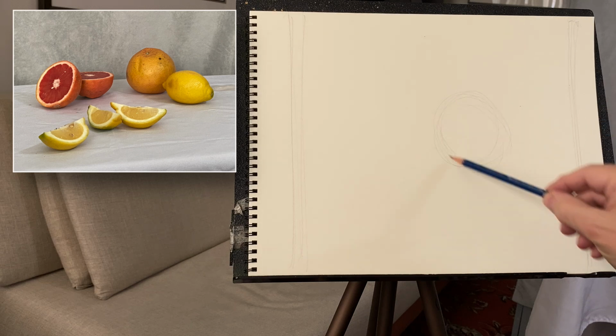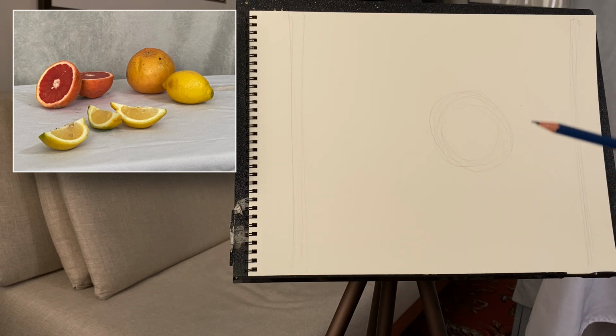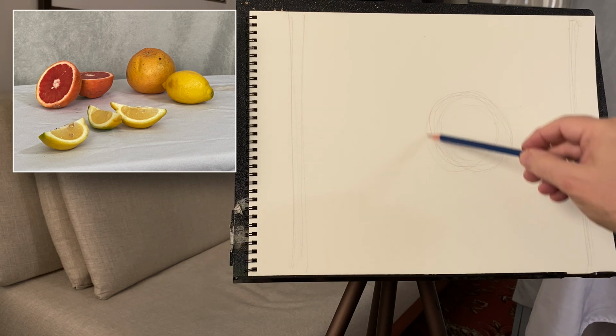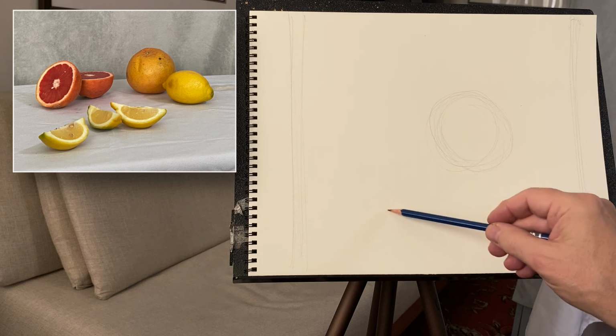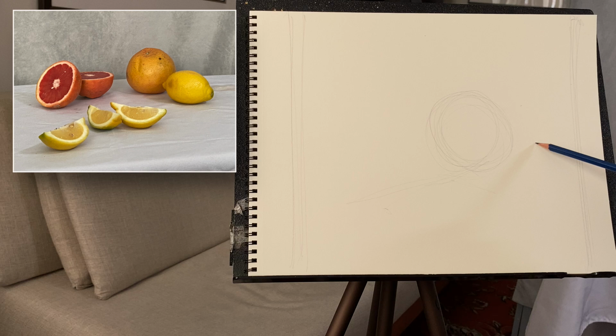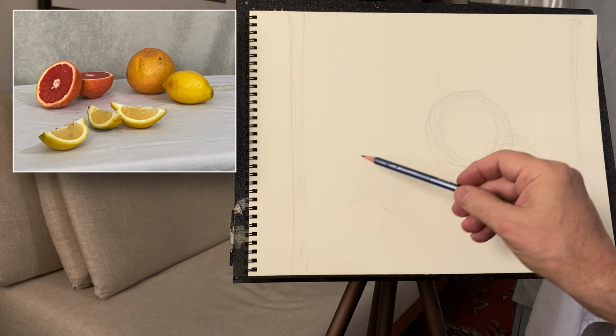That grapefruit here. I'm using a 2B pencil, and you notice I'm holding it by the back. This gives me a little bit of control. I feel it gives me a little more control. That's why I do it this way. Put the lemon about here. When you place the larger shape first, you can relate these smaller shapes a little more easily.